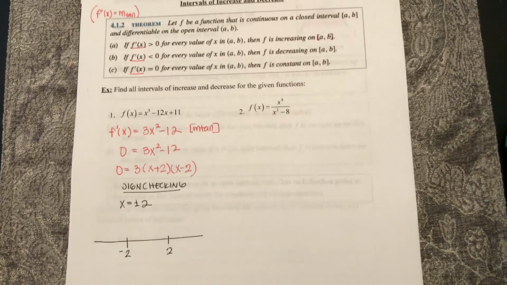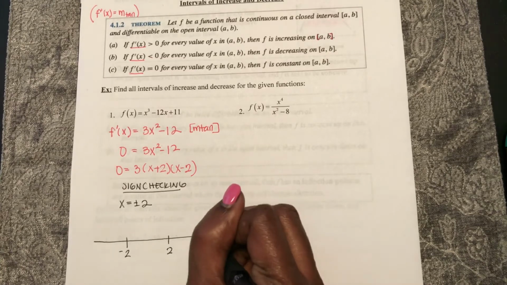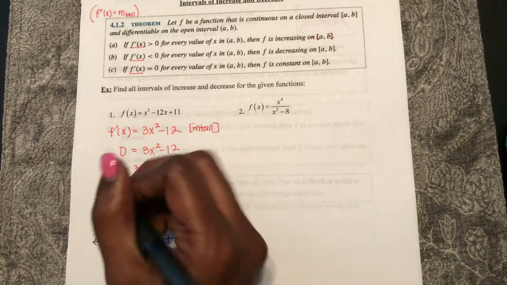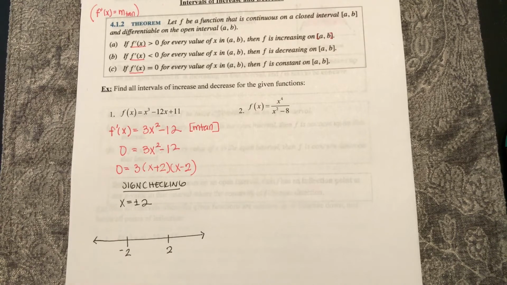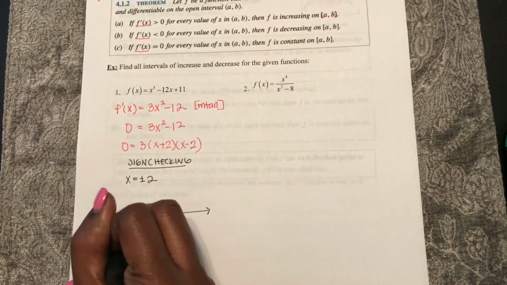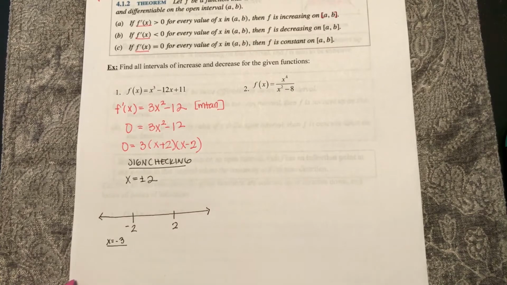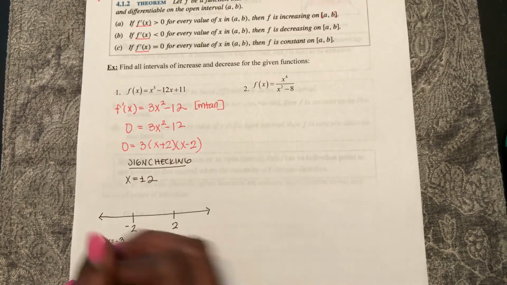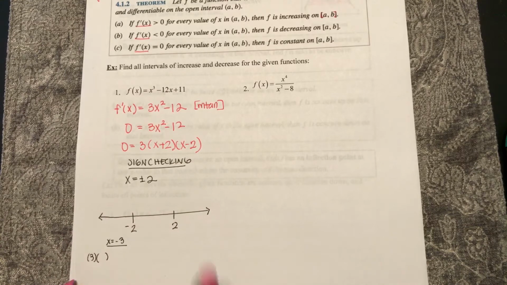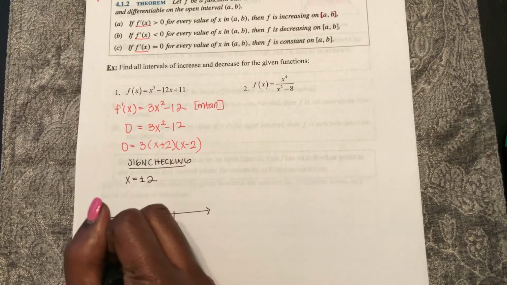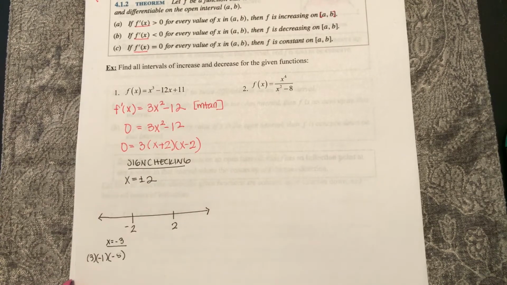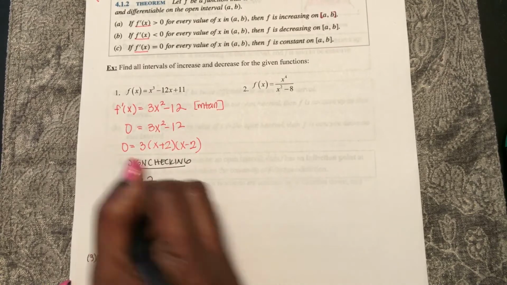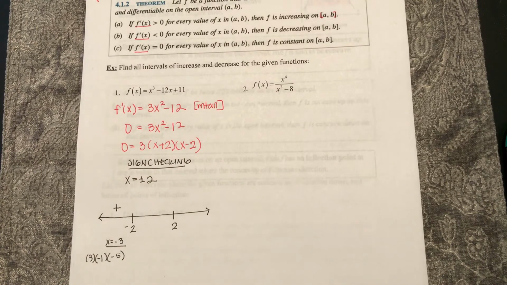So if I am checking my signs, I know they are 0 here. So let's see at less than negative 2. If I plug in a number less than negative 2, let's say I'm checking x equals negative 3, I have 3 multiplied by negative 1 multiplied by negative 5. So I see that it's going to be positive from negative infinity until negative 2.